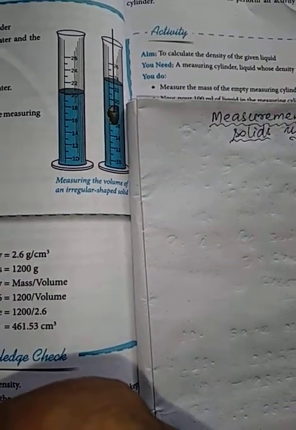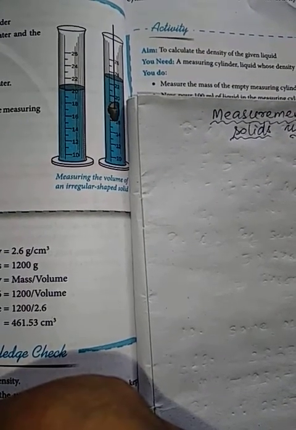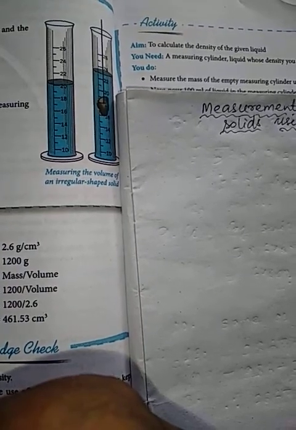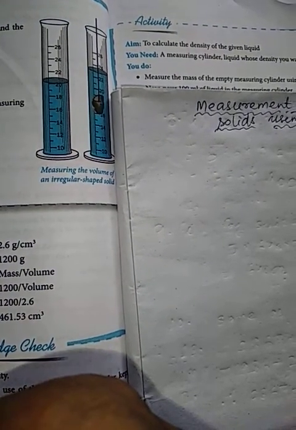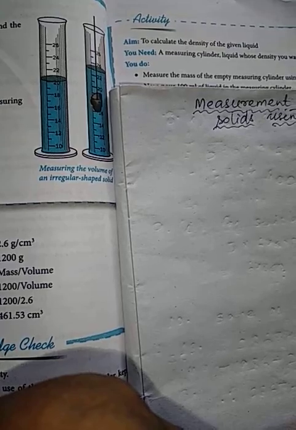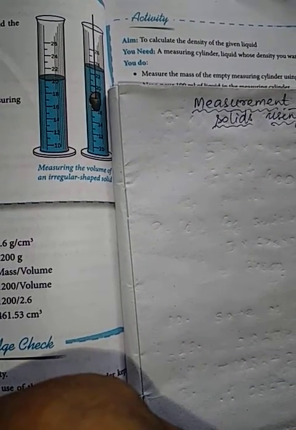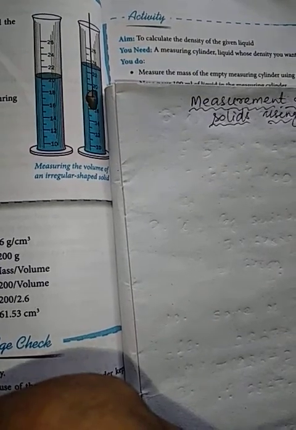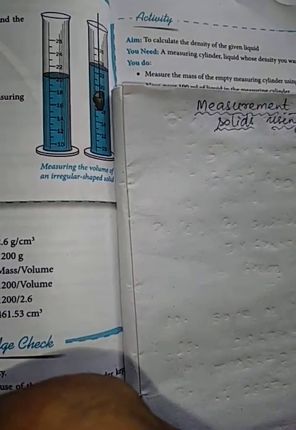To determine the density of an irregular solid using a measuring cylinder, we need the following requirements: a physical balance, a measuring cylinder, a piece of thread, water, and the irregular shaped solid, let it be a stone, whose density is to be determined.